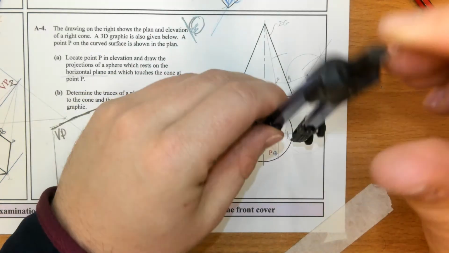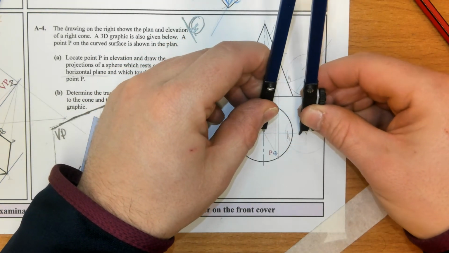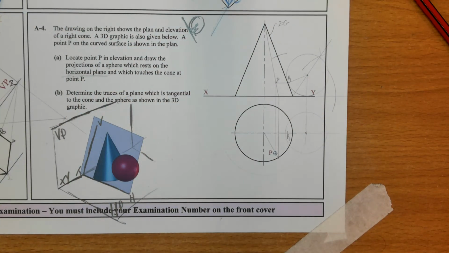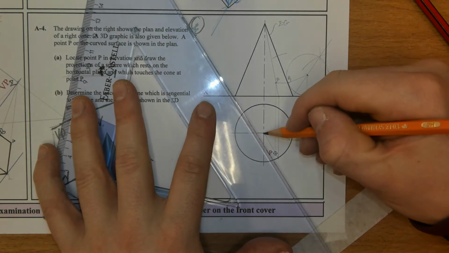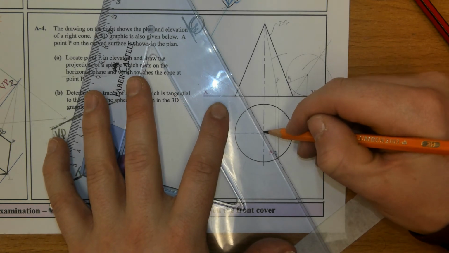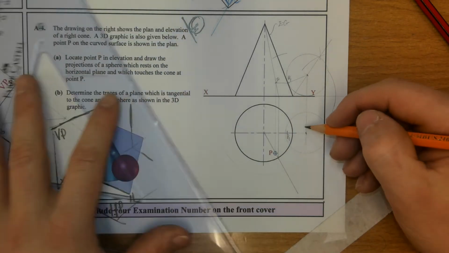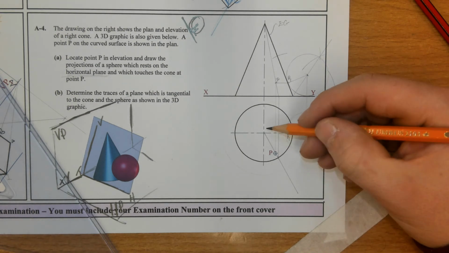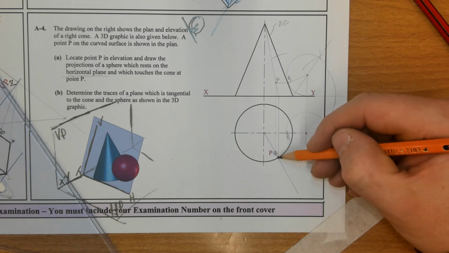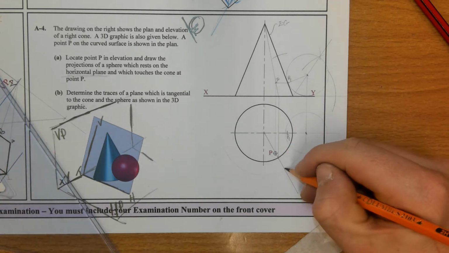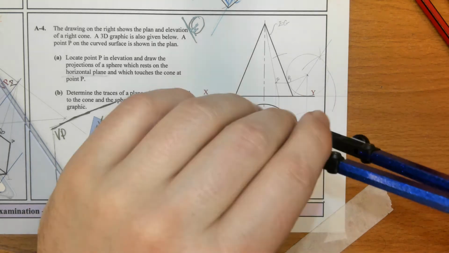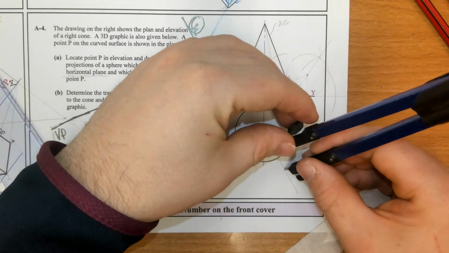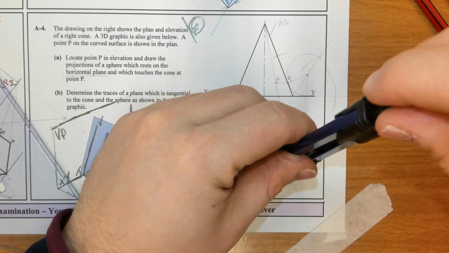Now, to find it in plan, we're going to put our compass on the center of the cone. We're going to rotate the center around. The point of contact between a cone and sphere lies in a line joining the apex and the point of contact. So the center of the sphere that touches the cone lies in a line joining the apex of the cone to the point of contact. So here's the center point of the sphere. So the radius remains the same.